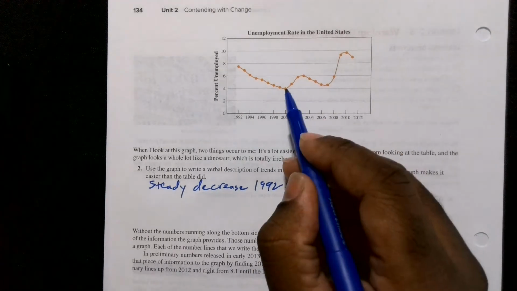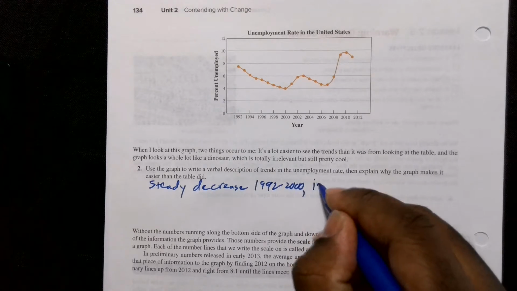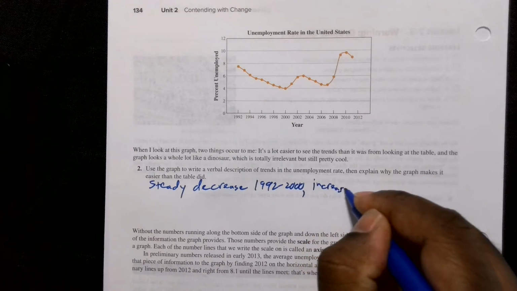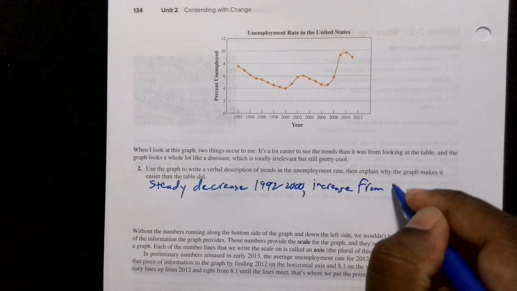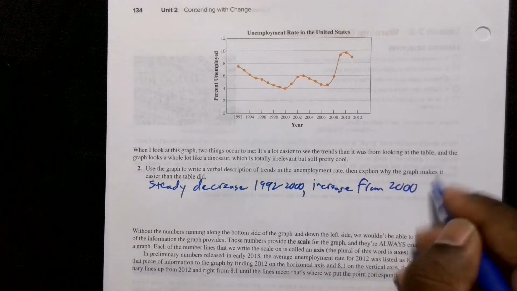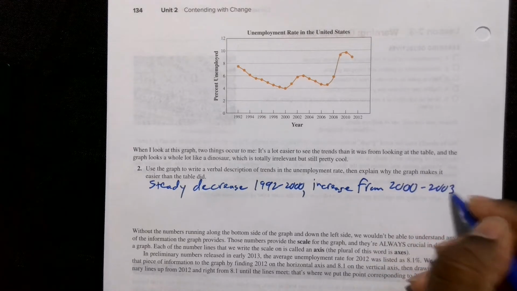And then you notice there's an increase from 2000 to 2003.